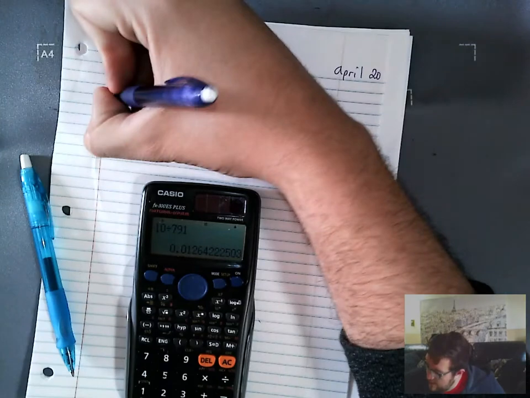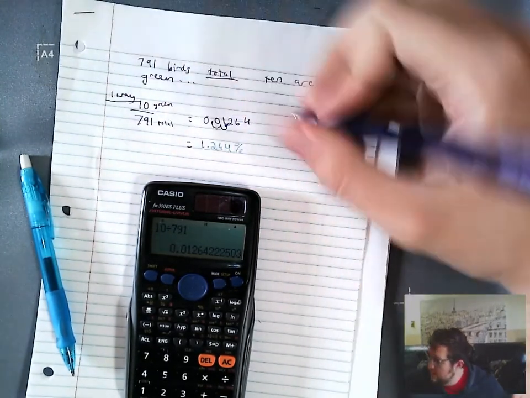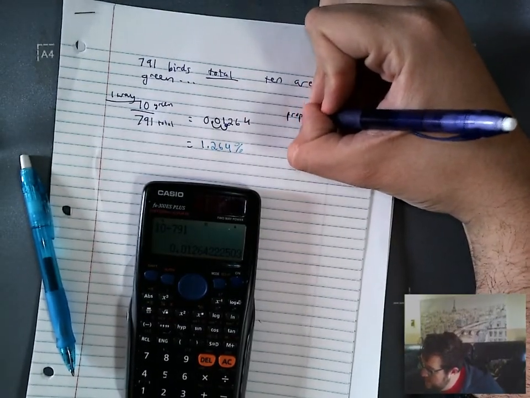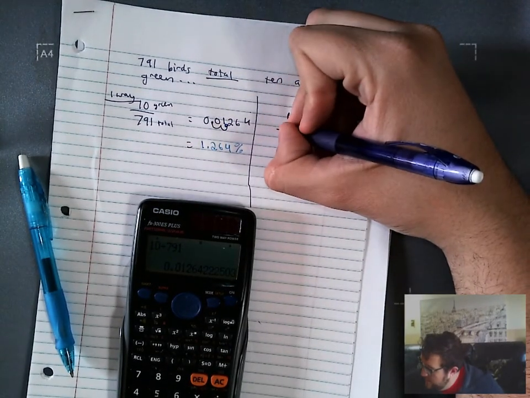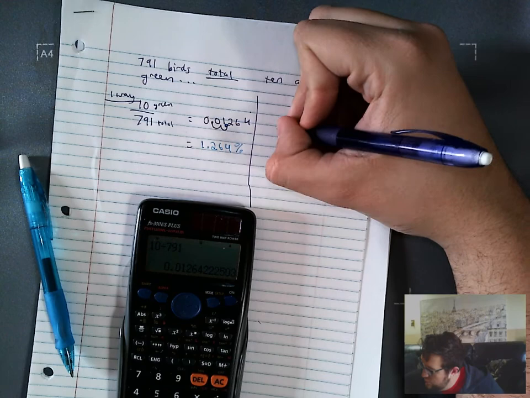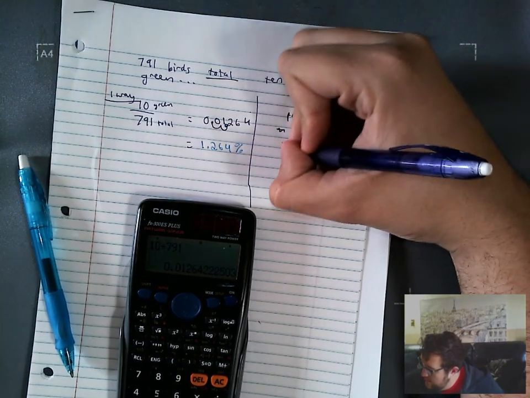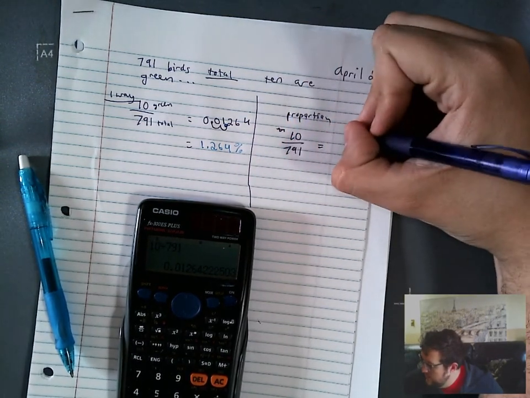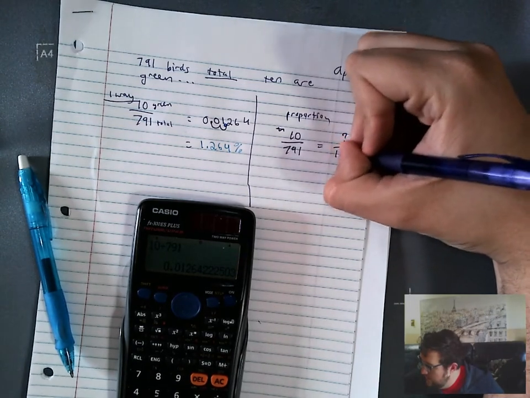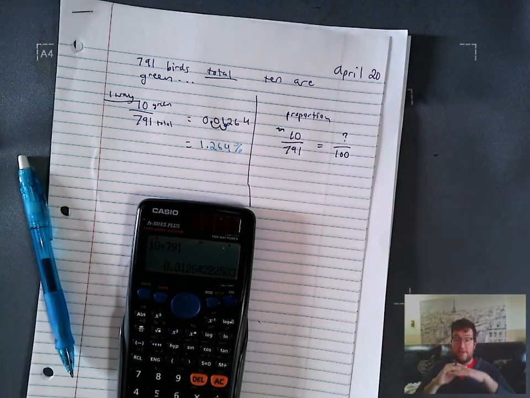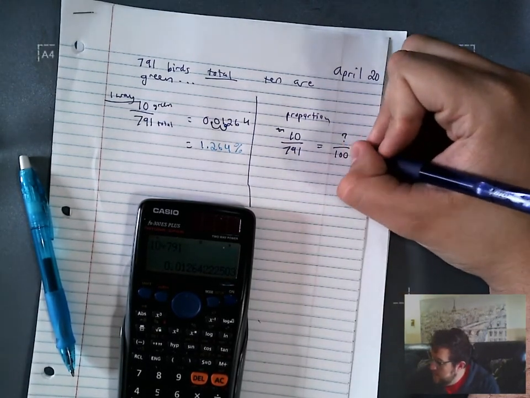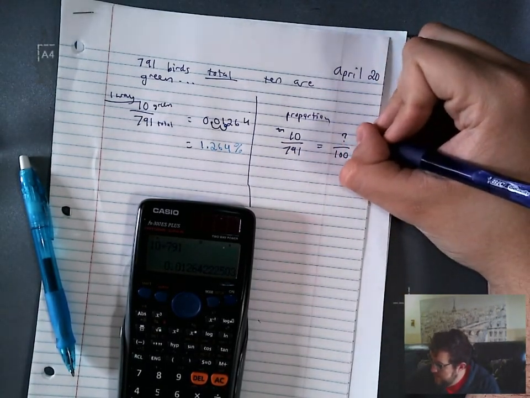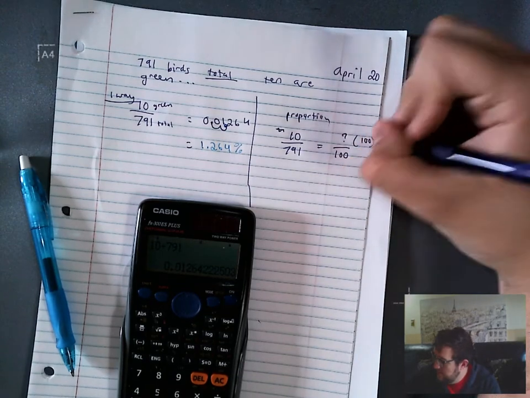or you can set it up as a proportion. I'll draw a quick line down the middle. If we have 10 out of 791, that equals what out of 100? Because we're talking percents, and percents are out of 100. If you're divided by 100, multiply by 100 on both sides.